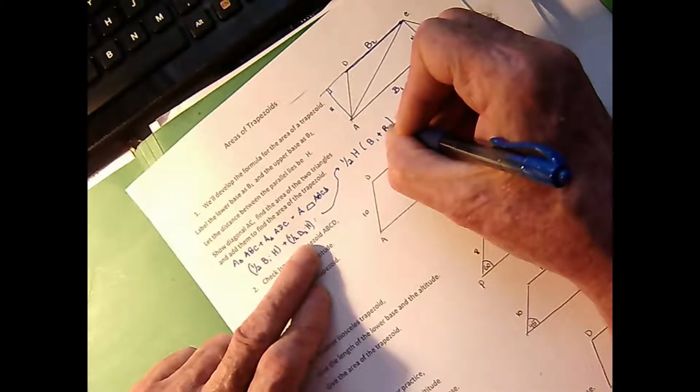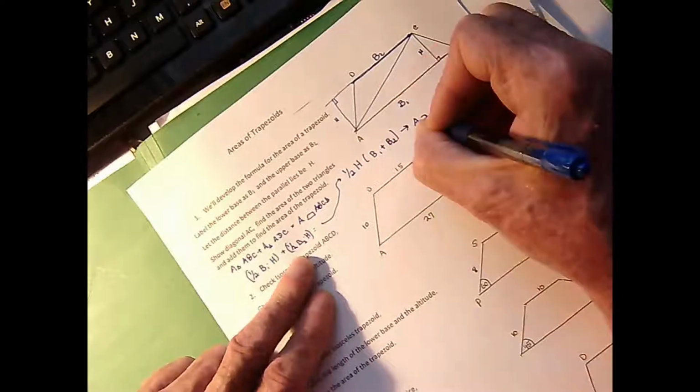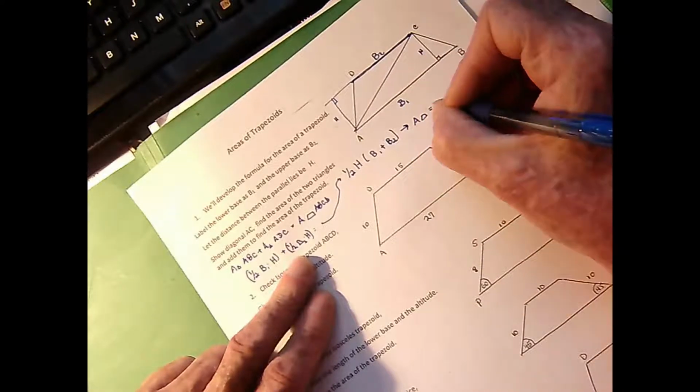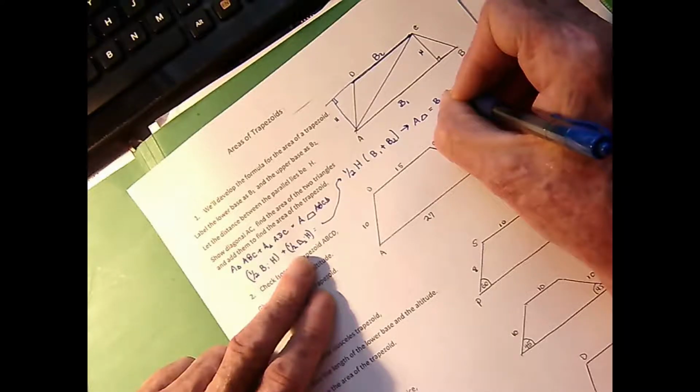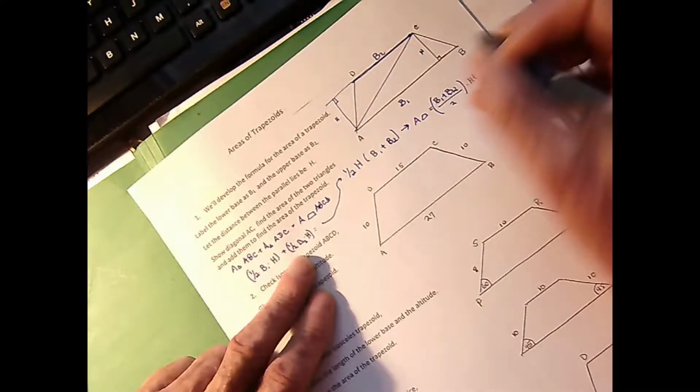So you could write the formula like that, but I've kind of adapted it as I think about this and think the area of the trapezoid is base 1 plus base 2 divided by 2. I think of it as the average of the bases times the height. That really does come directly from this, I hope you see. Then we're going to get the area of a few trapezoids just to see how that goes.